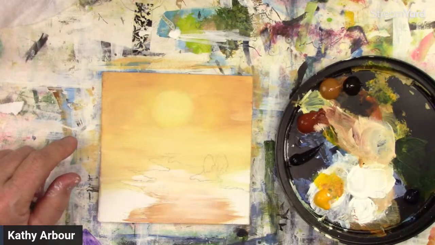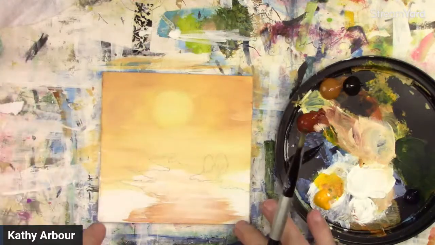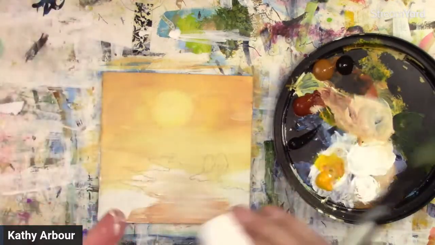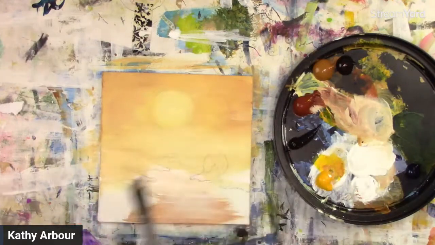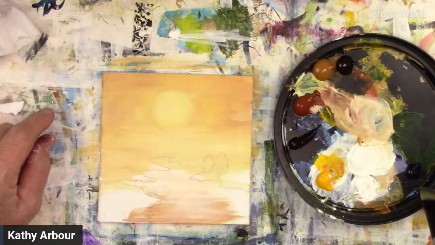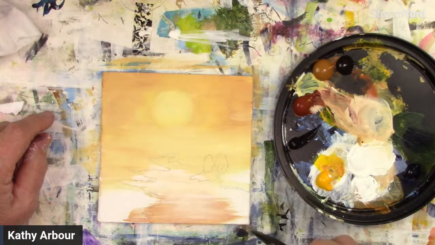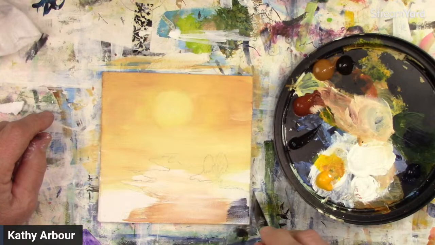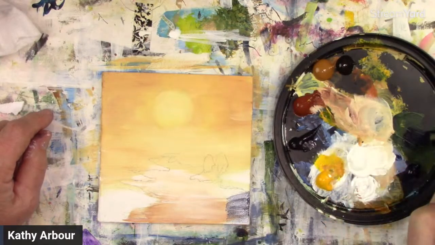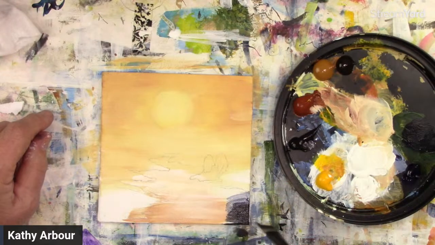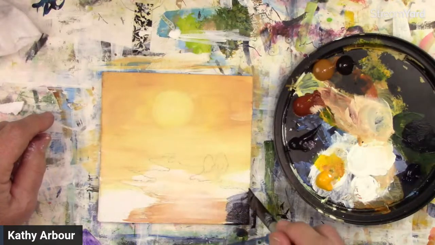Now the edges, mainly in this area, is really, really, really dark. So what I'm going to do is I'm going to use my Payne's Gray, and I'm going to mix a little bit of black with it, because I want it very dark. And even darker. Yeah, there we go. Don't forget the sides of your canvas too if you're doing a canvas.